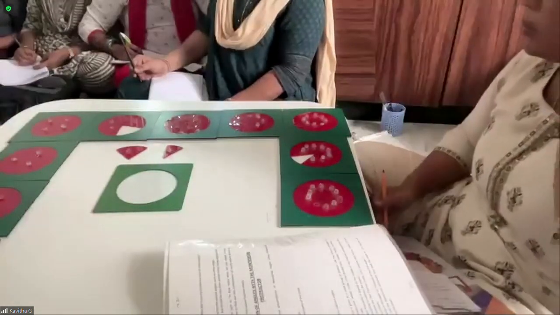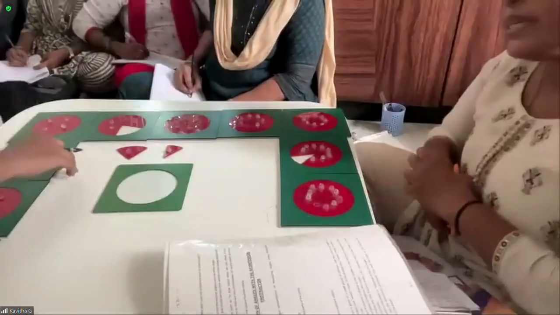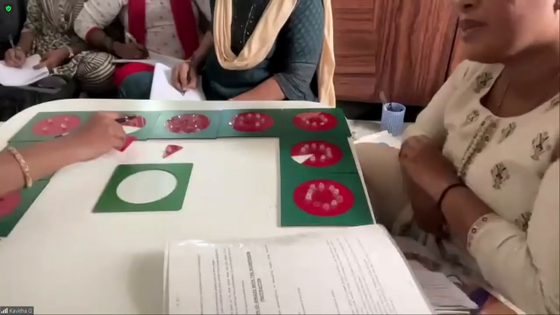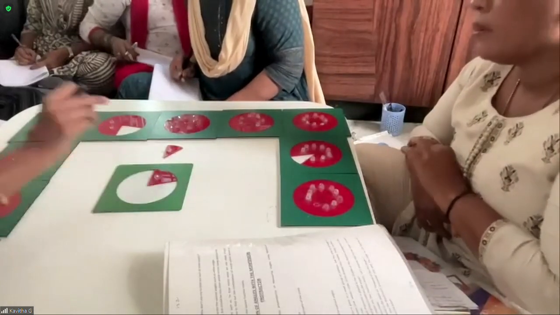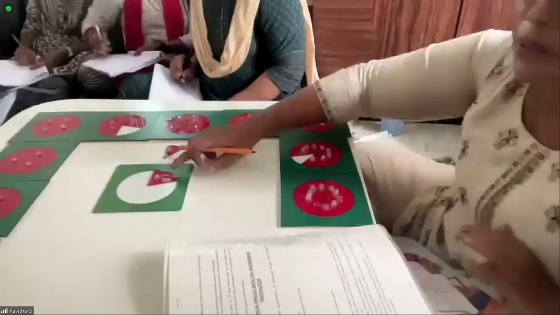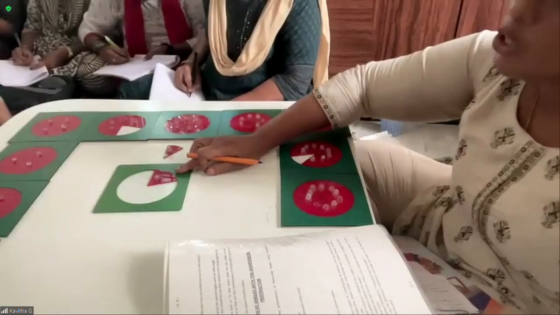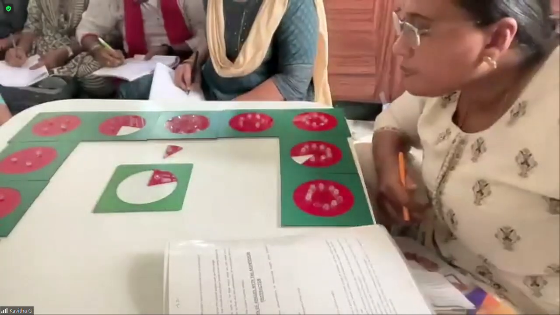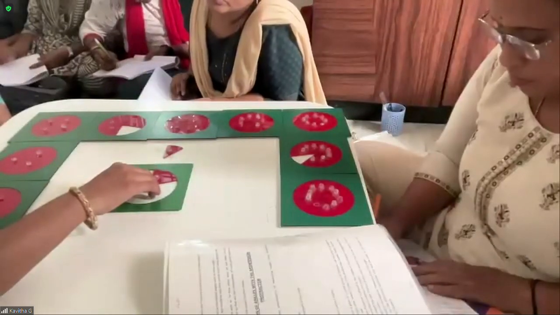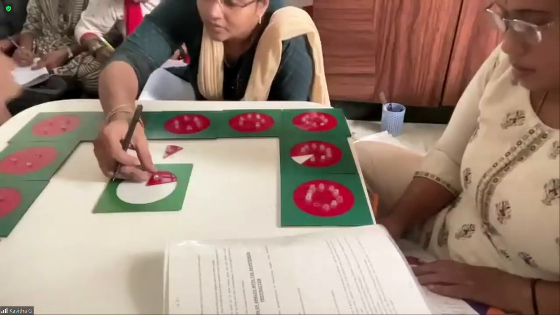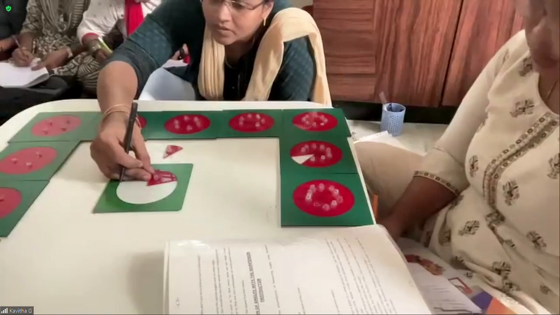Now let's measure which is the bigger angle. Let's take it as the first angle, because the minuend has to be bigger. So this is the minuend. What is the measure of the first angle? 72.